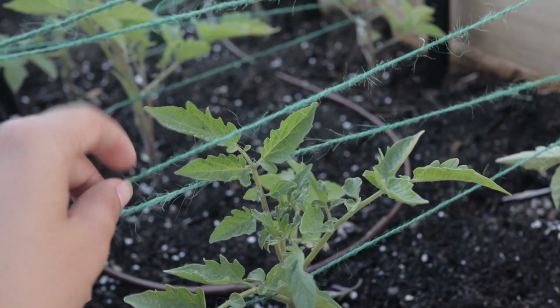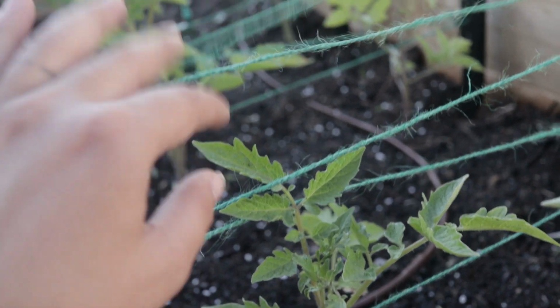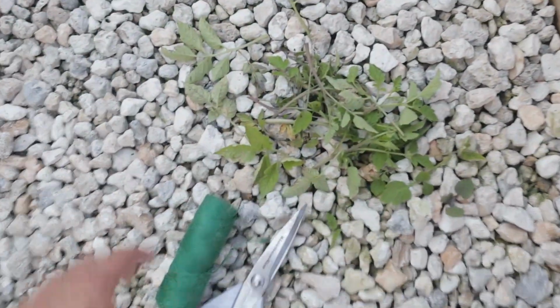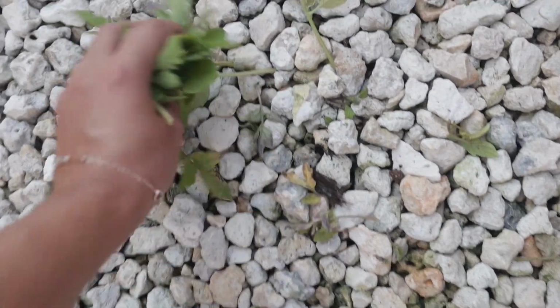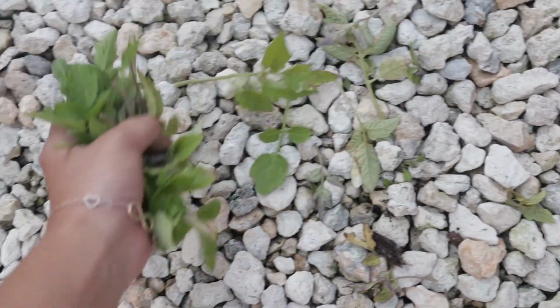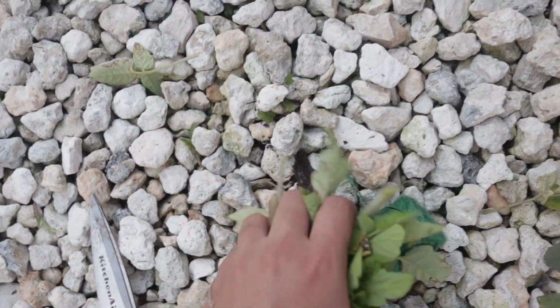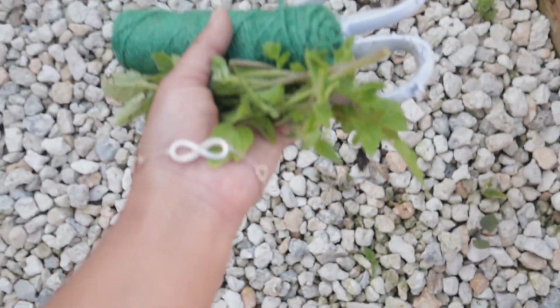I do find though that as the tomatoes grow and there's more branches, this gets a little bit tighter, so there's not as much give. Alright, and then all of this stuff here, all of the tomato leaves can go in compost. As long as there's no disease or pest on them, then they should be perfectly fine. Normally whatever I prune goes straight to the chickens, but do not feed your tomato plants to your chickens. They will not like it, and it's really not good for them anyway.